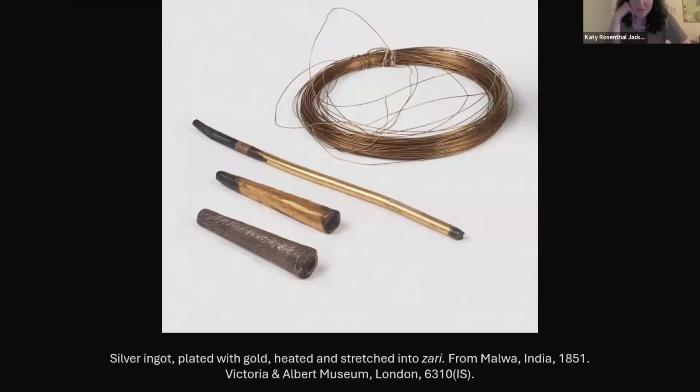So on the bottom left here, we see a silver ingot or a cast piece of silver. And if the thread is going to be made into gold thread, the artisan would then plate the silver ingot by hammering thin sheets of gold onto it.